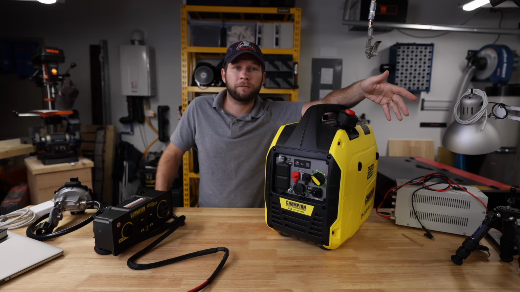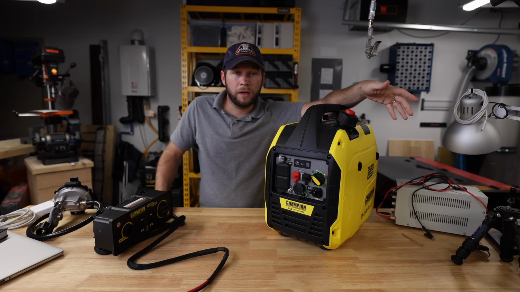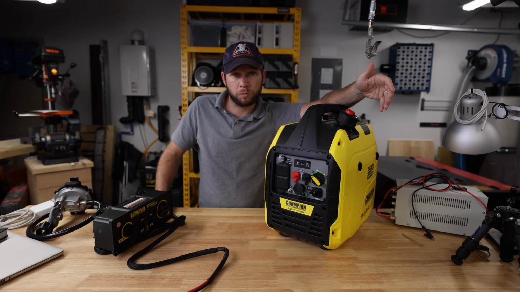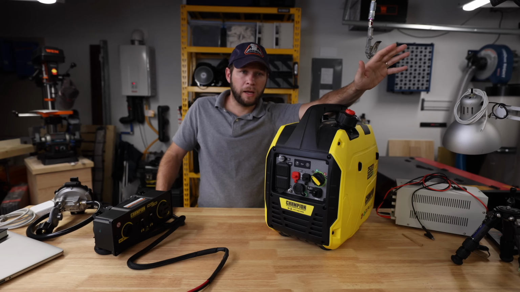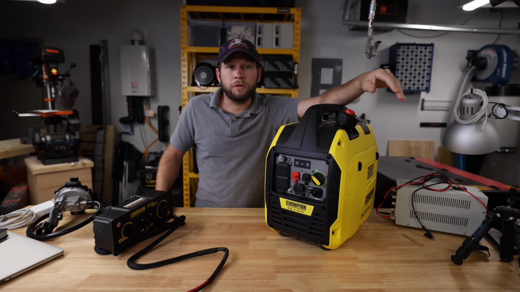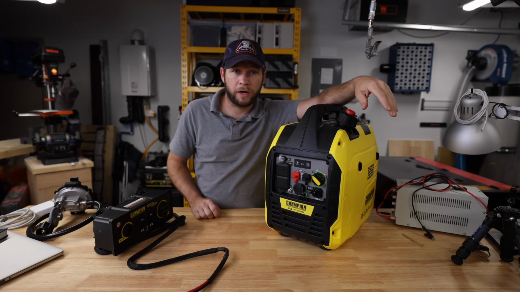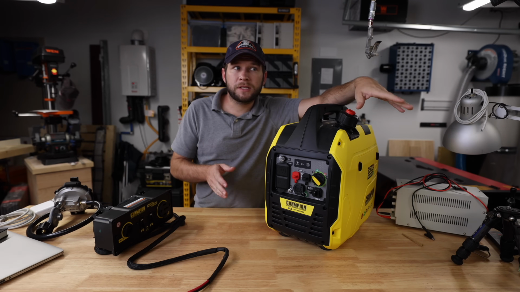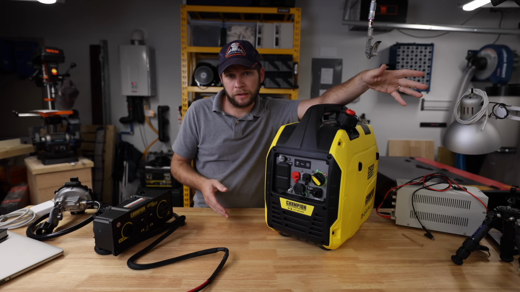They're really designed for job sites or, you know, things like a kids' moon bounce at a carnival. Things that don't really care about the quality of the power coming into them. They just want the power. Now, on the other hand, you've got something like an inverter generator. An inverter generator works the same way but differently.